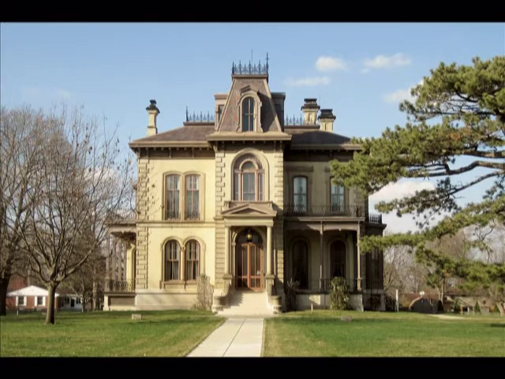This is a house that was built in 1868. But if we take a look at just the three, you can see that again, there's a lot of variety, and once again, it's a very eclectic period in time.